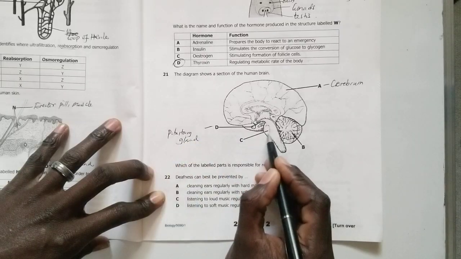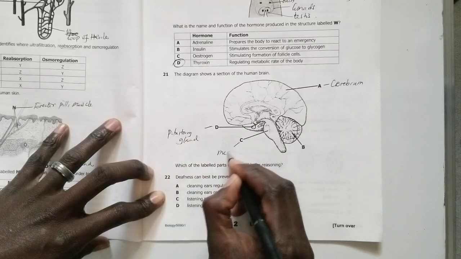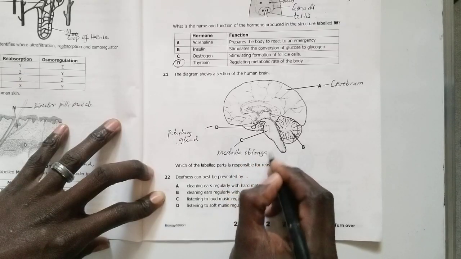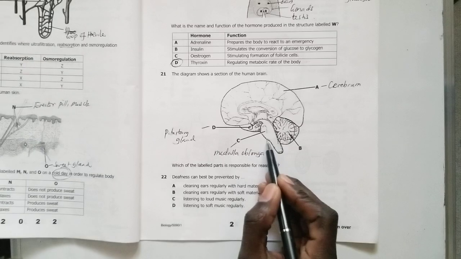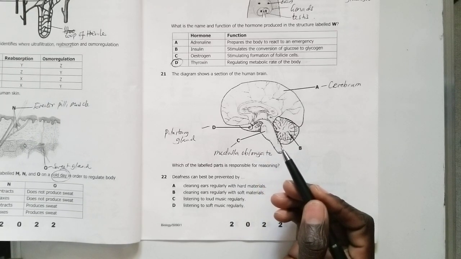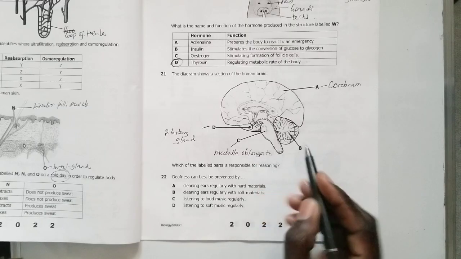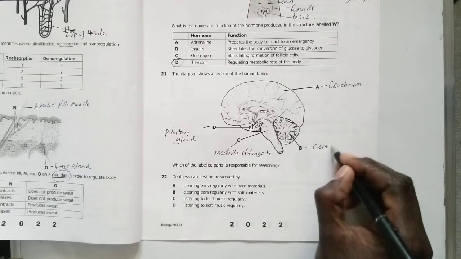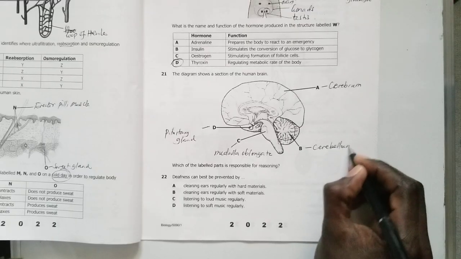And if you look at C, that is the medulla oblongata. That is able to control things like heart rate, blinking, and so on and so forth. And this one is for balance and coordination, cerebellum. So that is the cerebellum.